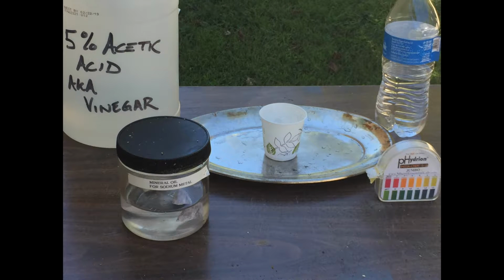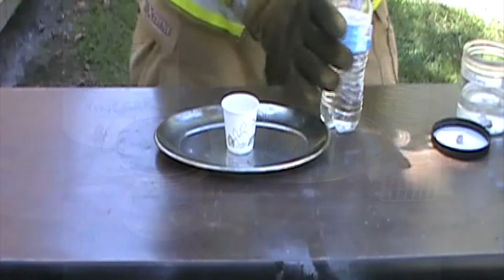Lithium and sodium are very similar since they are both in the same family of water-reactive metals, but sodium is considerably more dangerous since it reacts faster with the water. This reaction will produce heat, hydrogen gas, and sodium hydroxide residue, another strong base.